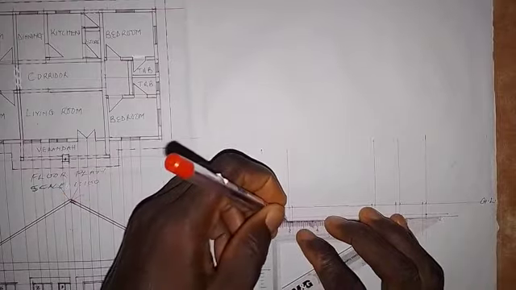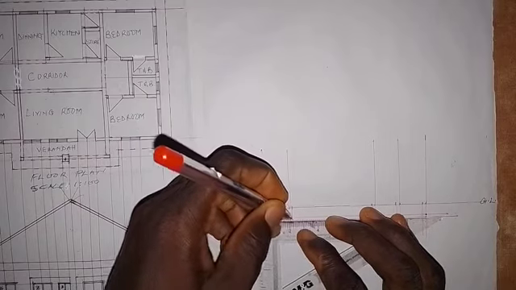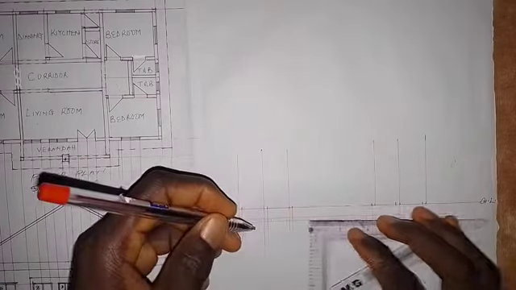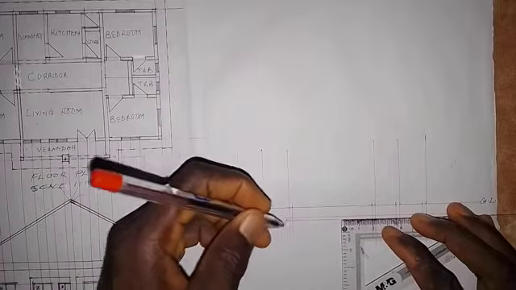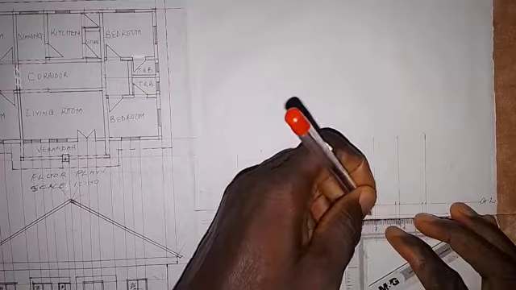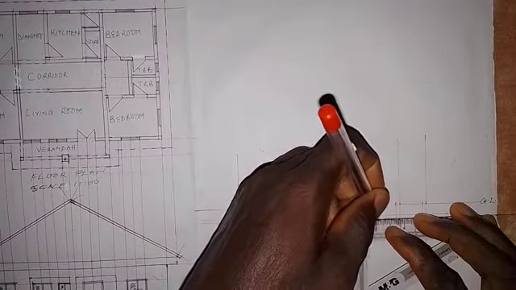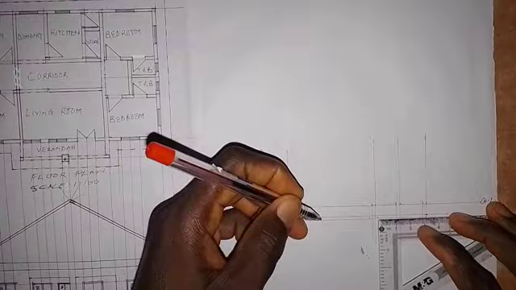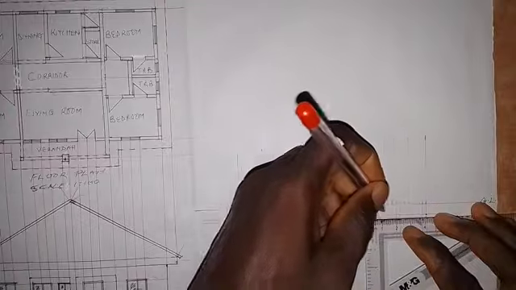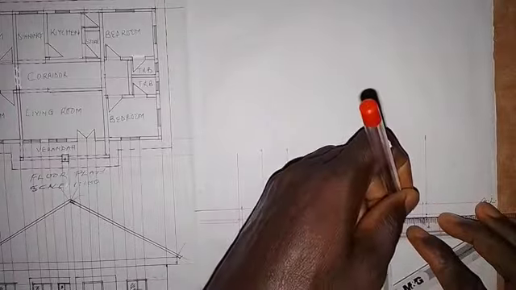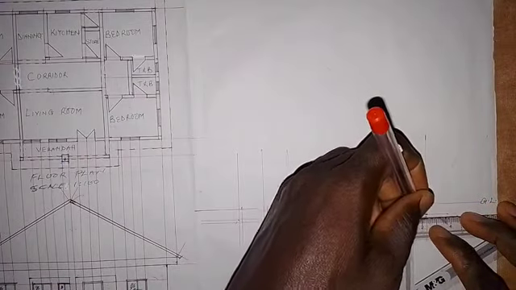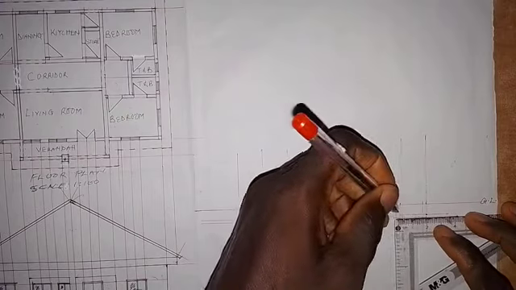Again we do it here, 2 millimeters to the left and 2 millimeters to the right. We do the same thing here, and again from here, and here as well.